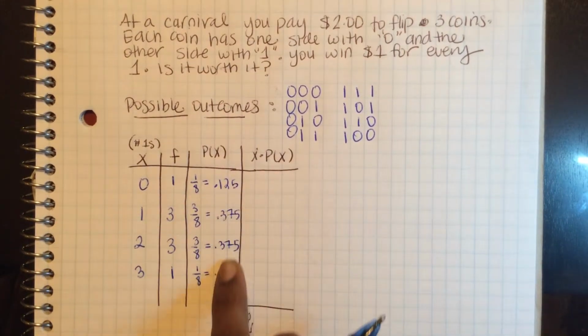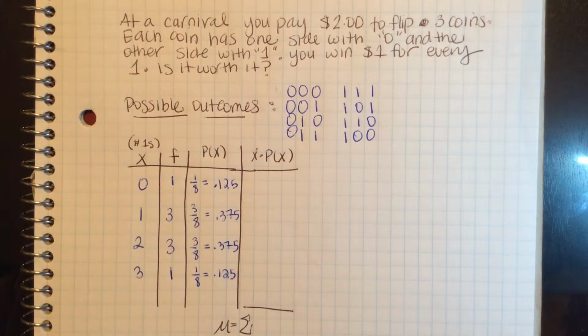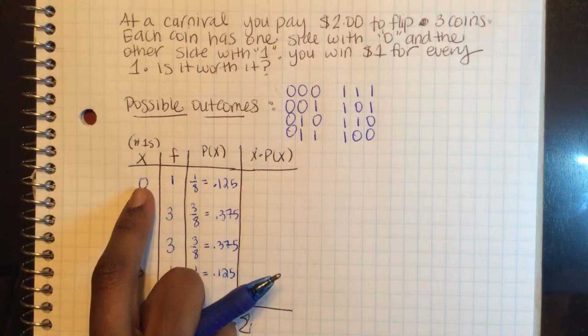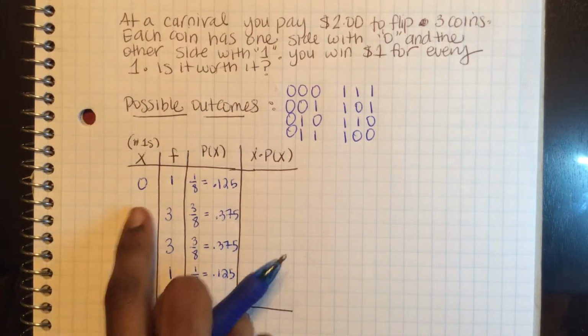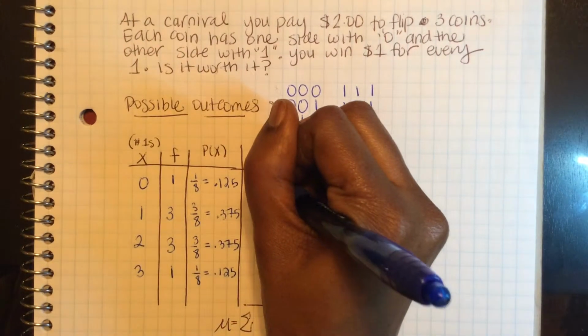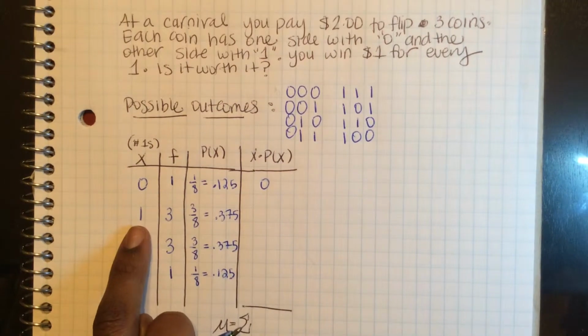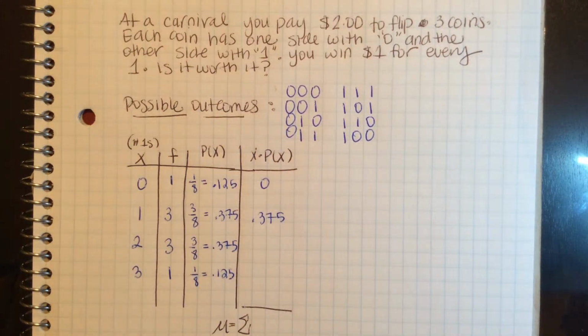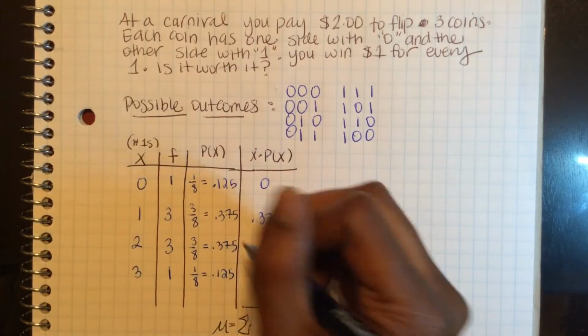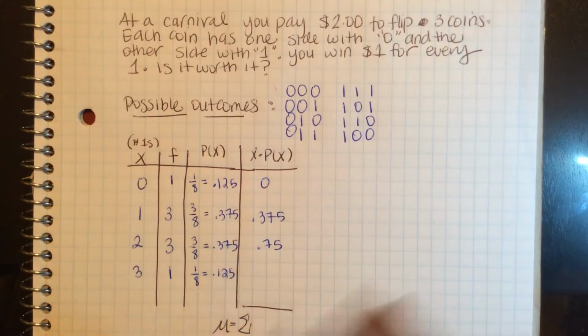Now, if I add all these probabilities up, they do sum to equal 1, which is why we can connect this to a discrete random probability distribution. So x multiplied by the probability of x: 0 multiplied by 0.125 is 0. 1 multiplied by 0.375 is 0.375. 2 multiplied by 0.375 is 0.75.